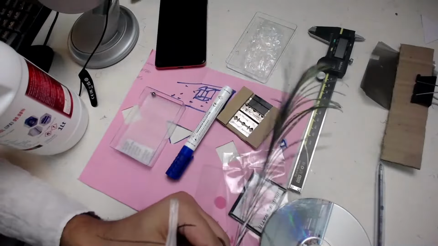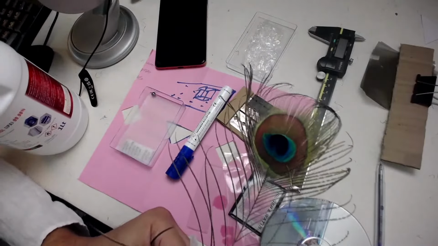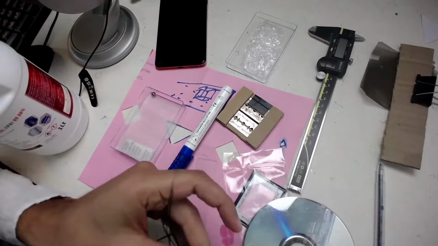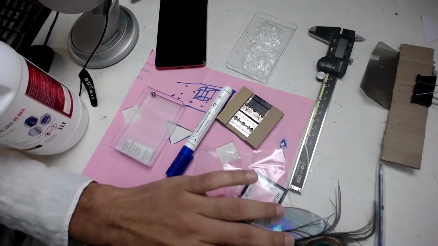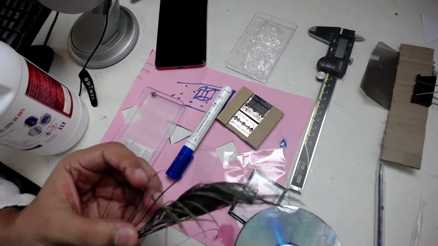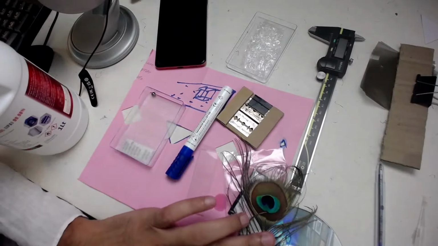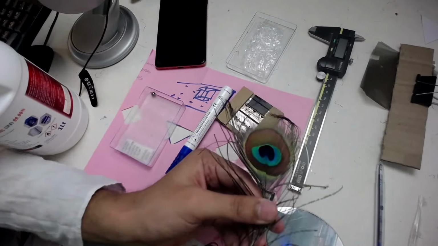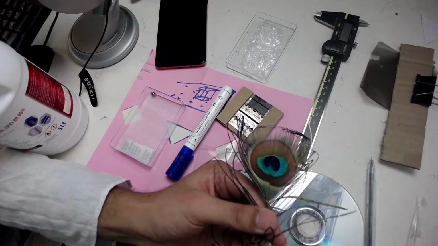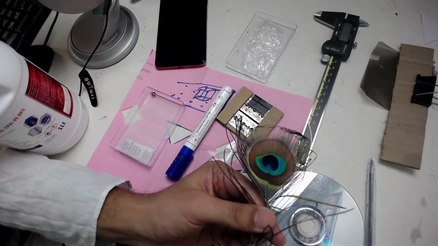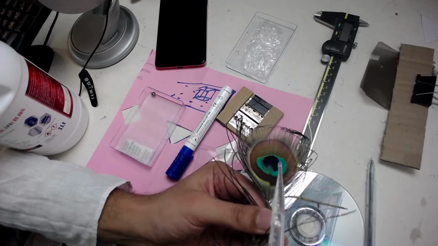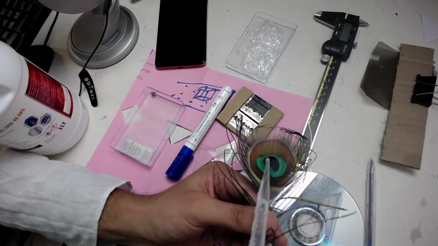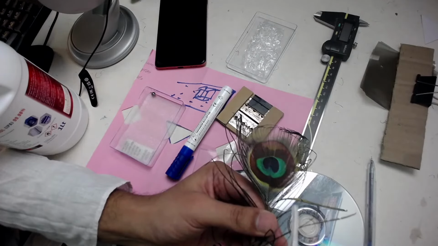So you can see the feather, right? Can you see the blue part of it? Let me just place it. Okay, I think some blue can be seen now. Okay, now I will put some isopropyl alcohol on it. Can you see the change in color? The blue turns into green. Do you see that?